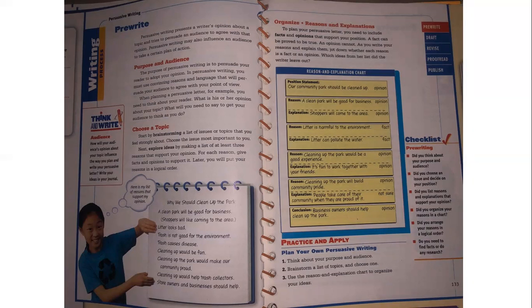All right, so here we see the position statement. This is stated at the beginning. This is the opinion, it's what the author believes. The author's position is that the community park should be cleaned up. Then there are several reasons and explanations to support this opinion and support this position to convince the reader. And finally, there's a conclusion. Again, it is an opinion at the end.